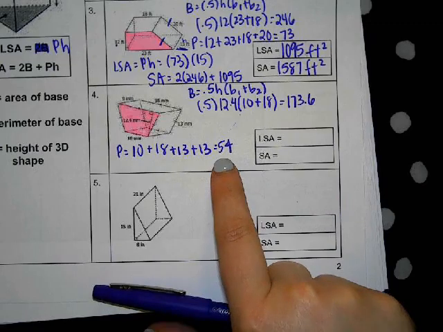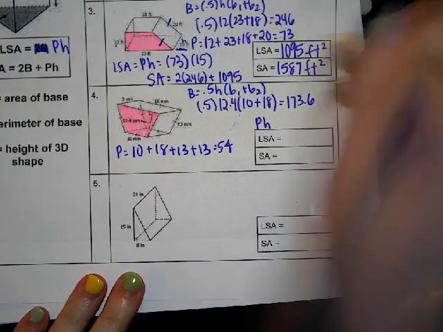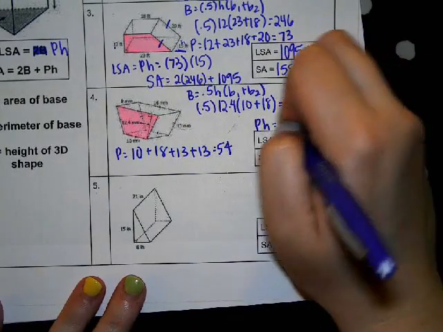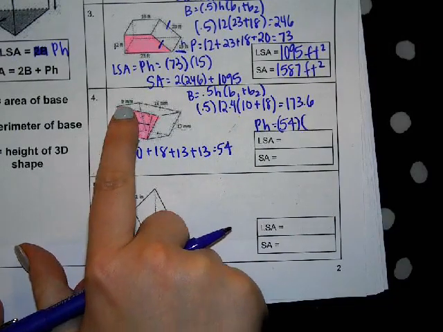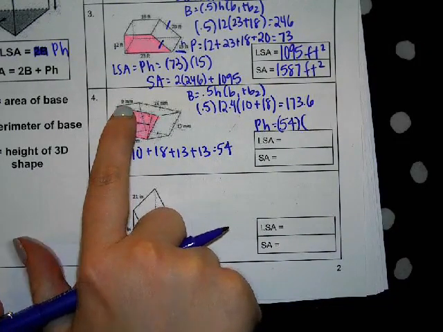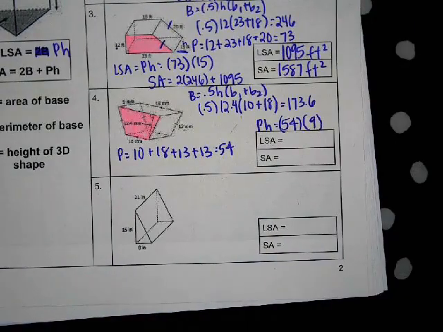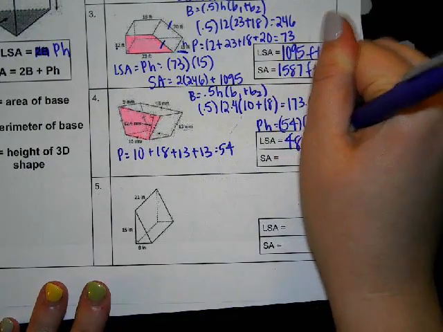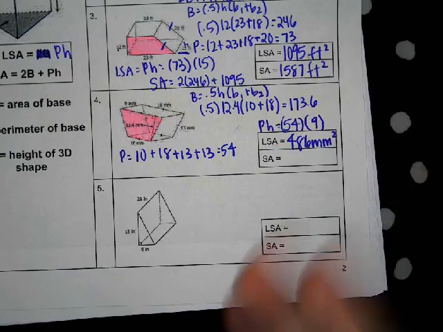Now to find my lateral surface area, remember it's perimeter times height. That means 54 is my perimeter times my height. The piece that is connecting my two trapezoids is this 9 up here. So 54 times 9 gives me 486. Now I'm going to use that to plug into my formula for surface area.